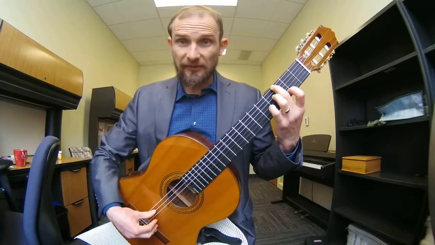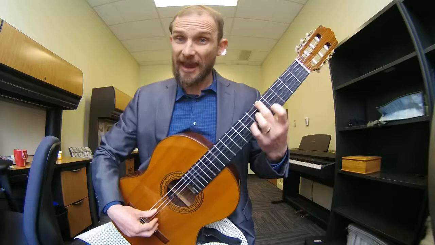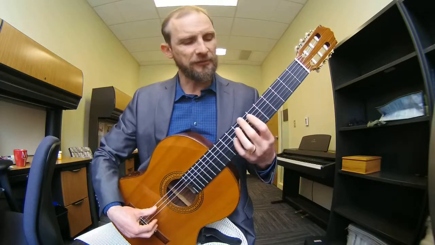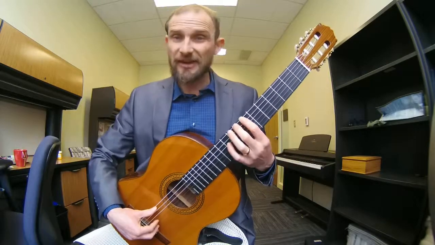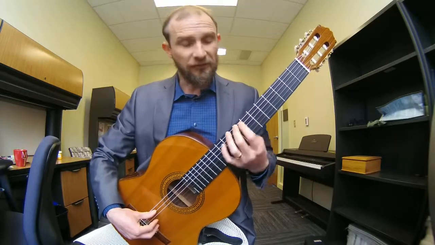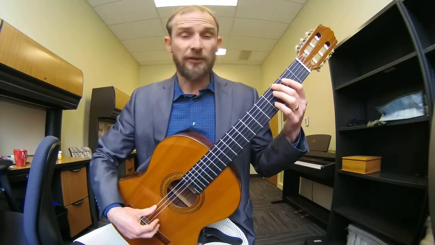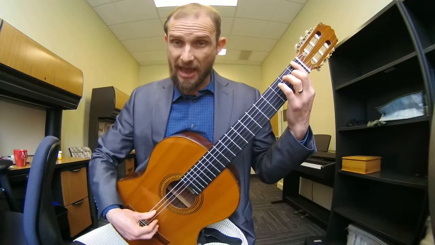G needs a space between everybody, so that means A is on the 5th fret. A is also kind of a loner. It also needs some space from B, but B and C are buddies. So C is on the 8th fret, B is on the 7th, A is on the 5th, G is on the 3rd, F and E are buddies.